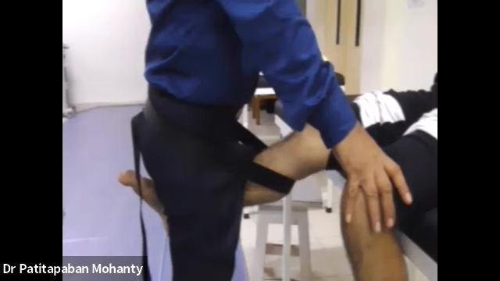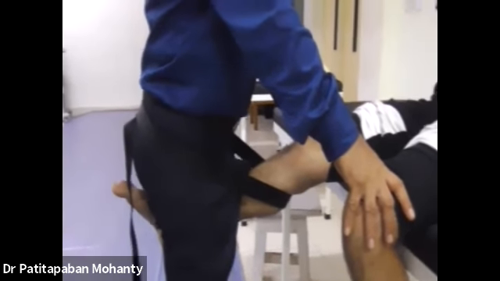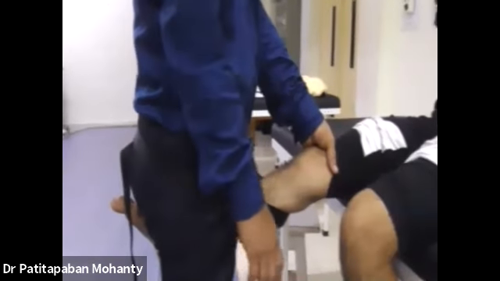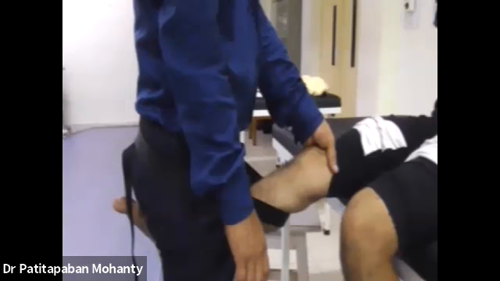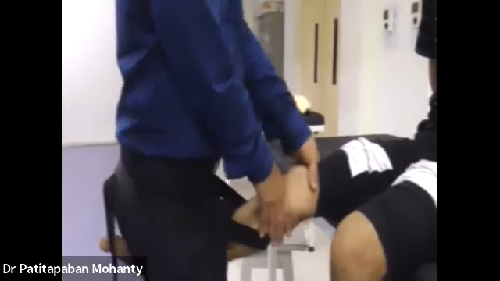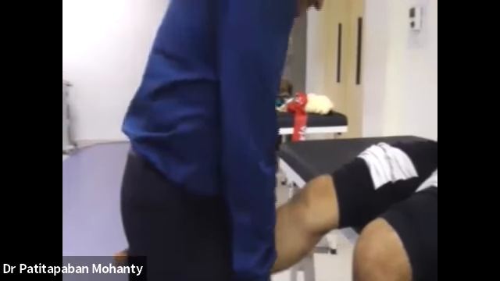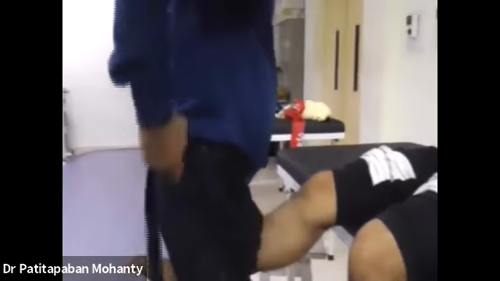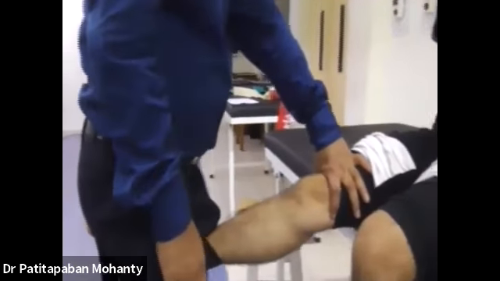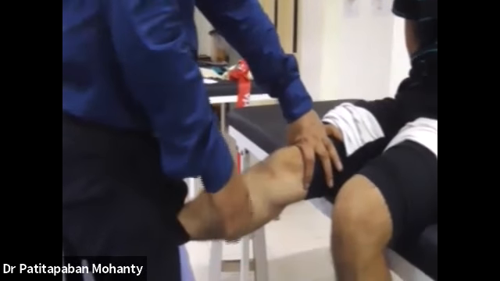The tibiofemoral joint is degenerated, the joint space is reduced. In that case, when you give mobilization, there is a chance of friction and further degeneration, further damage. So use your thigh to apply distraction. With one hand you keep the femur fixed, his leg is grasped between your thighs, and you apply distraction.